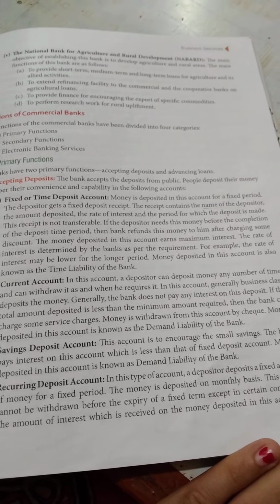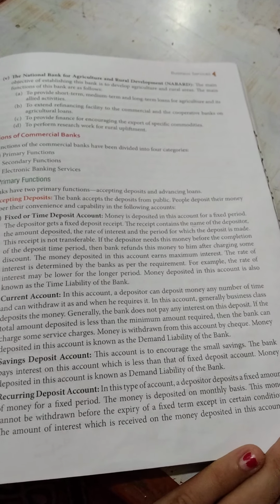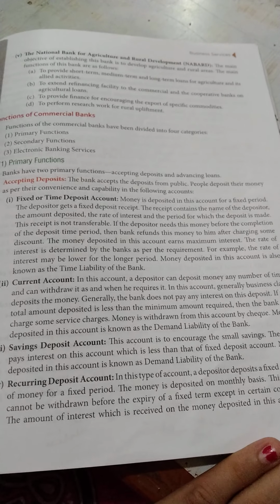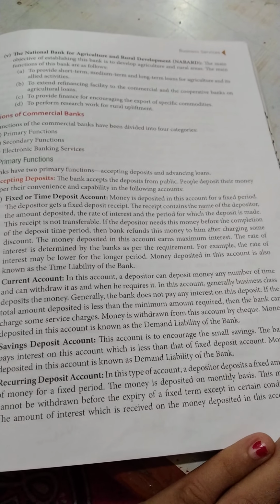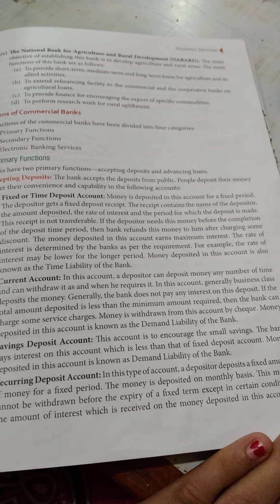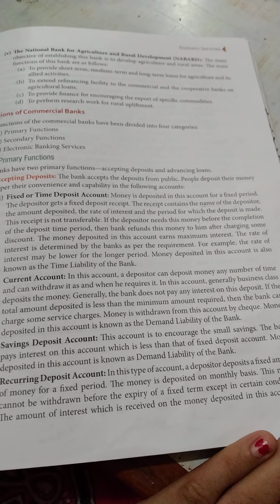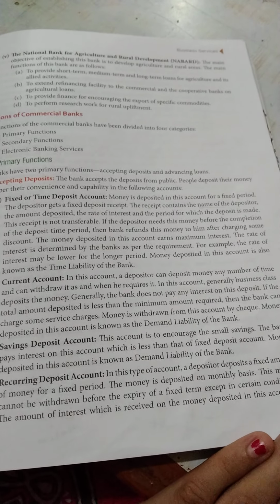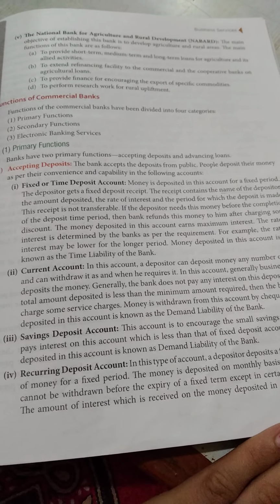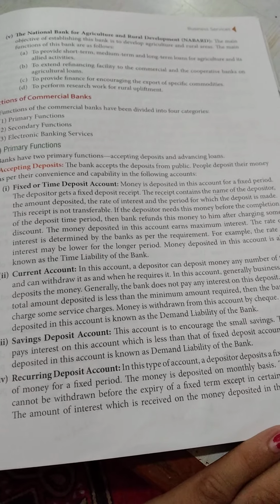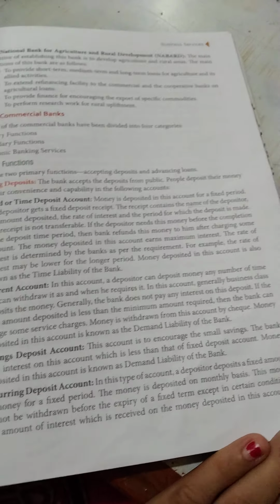Next one is saving deposit account. This type of account is to encourage small savings. The bank pays interest on this account which is less than on fixed deposit accounts. But remember, current account doesn't involve any kind of interest. FD has a higher interest rate, and saving deposit account also has interest, but a lesser amount as compared to FD. This type of account is also known as demand liability of the bank.